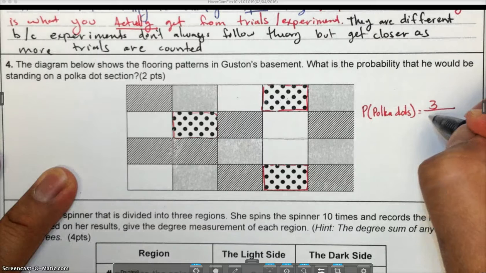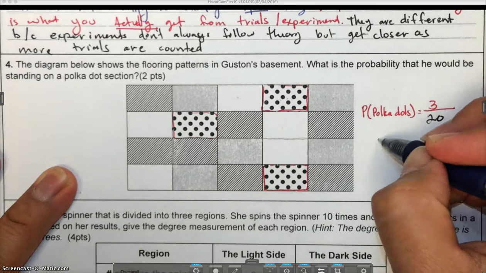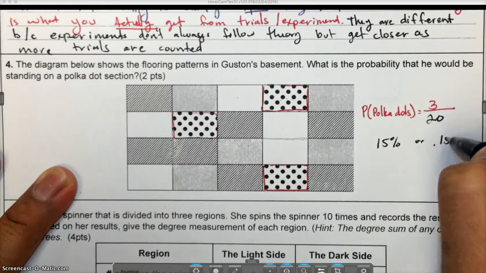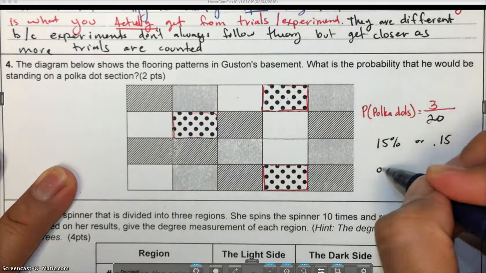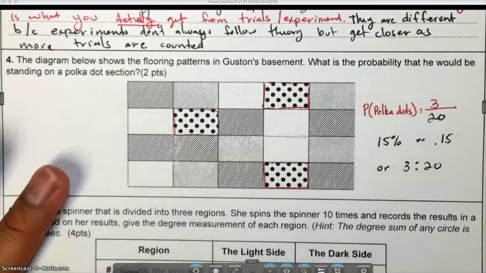Oh, sorry, 20. 5 times 4, which is 20. Okay. Now you can find the percentage. This would be 15%, or you can have 0.15. Again, no percentage sign on decimals if you leave it in the decimal form, or 3 over 20. Either one is okay.